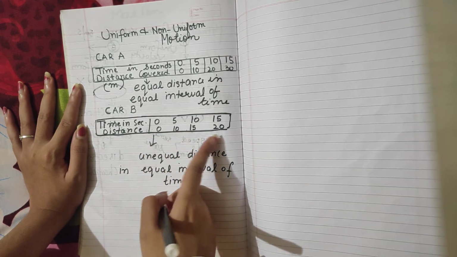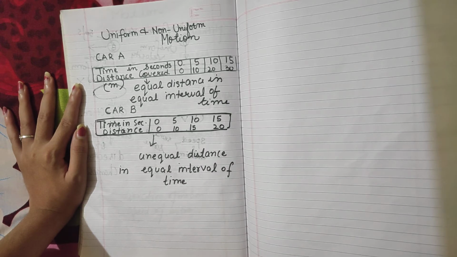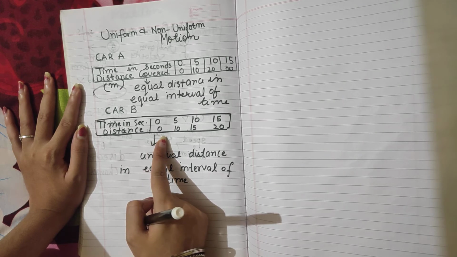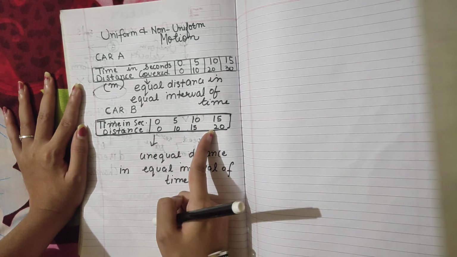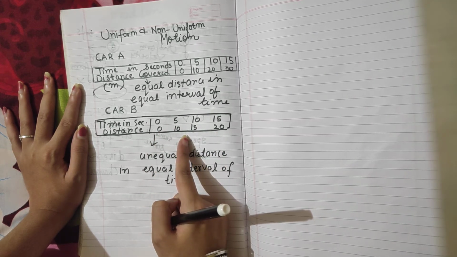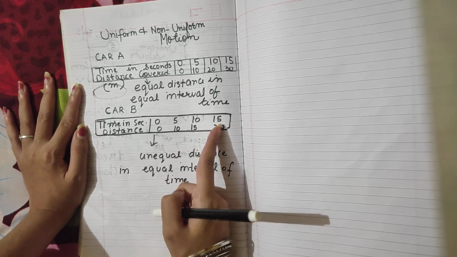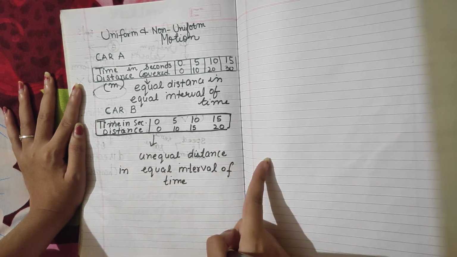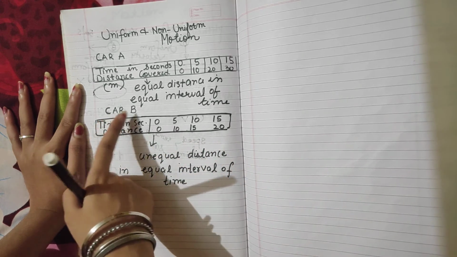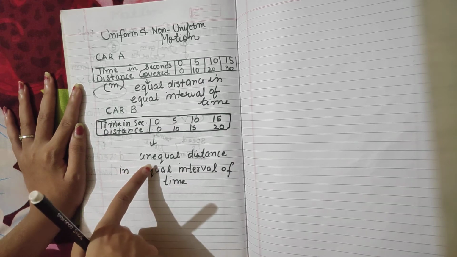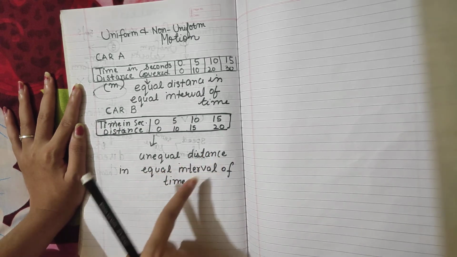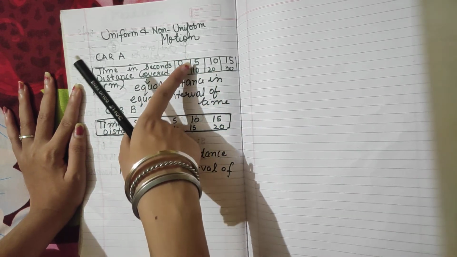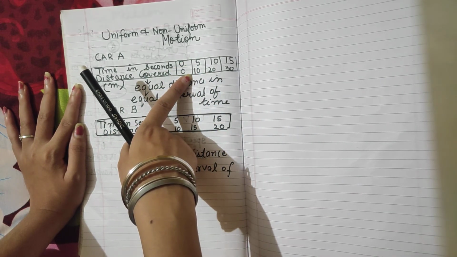For every 5 seconds, there is no pattern being followed here. For the first 5 seconds, the distance covered was 10 meters, but for the next 5 seconds the distance covered was 5 meters. Again for the next 5 seconds, the distance covered was again 5 meters. So there is no regular pattern being followed by car B. I can say that car B is covering unequal distance in equal intervals of time. And car A is covering equal distance. For the first 5 seconds, there was 10 meters of distance covered.